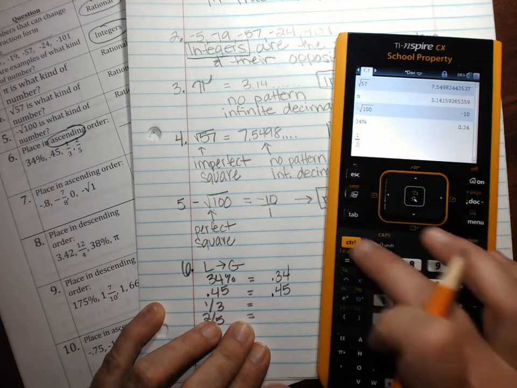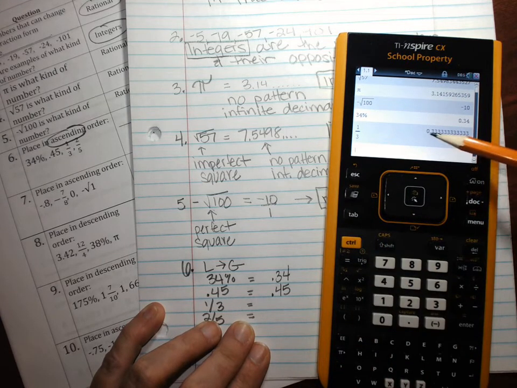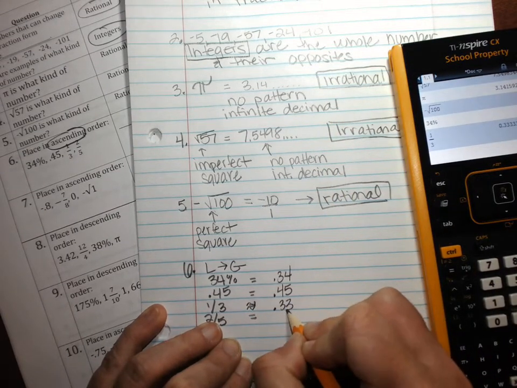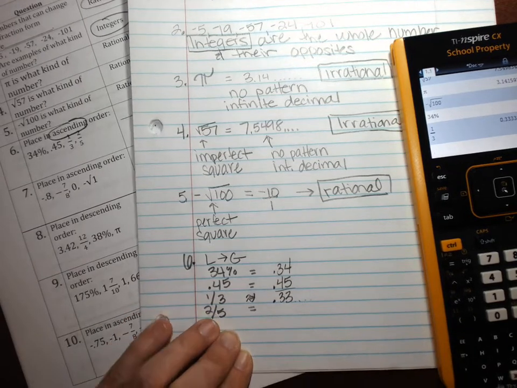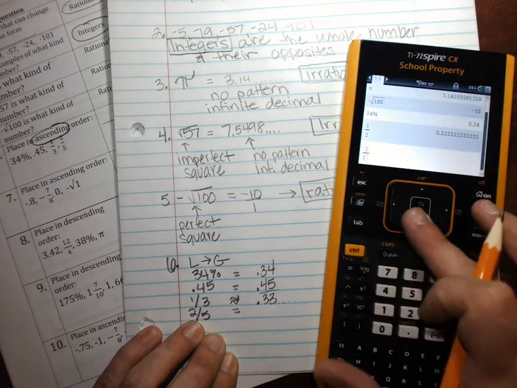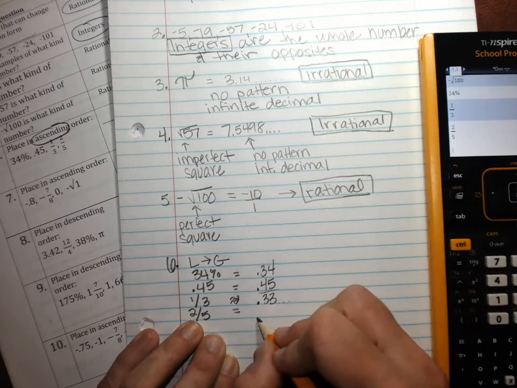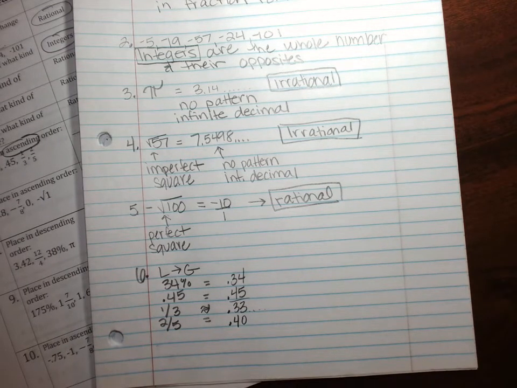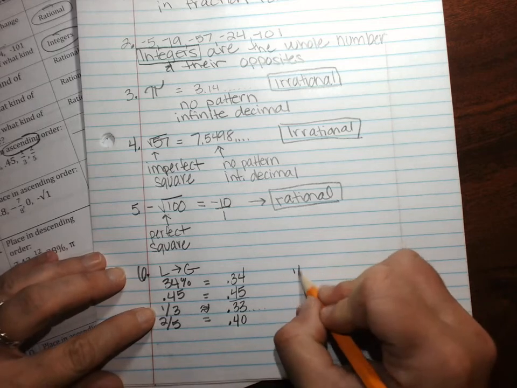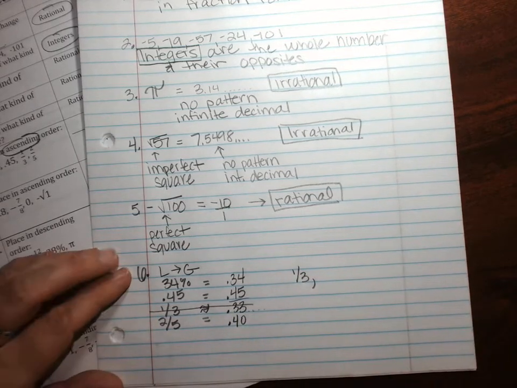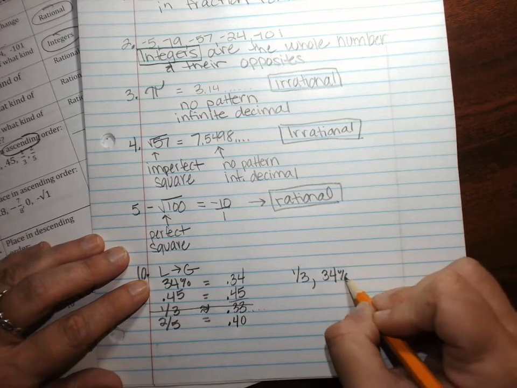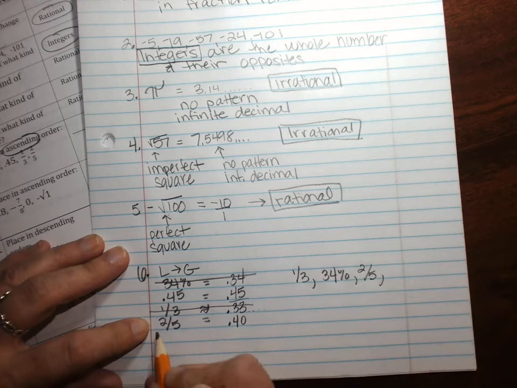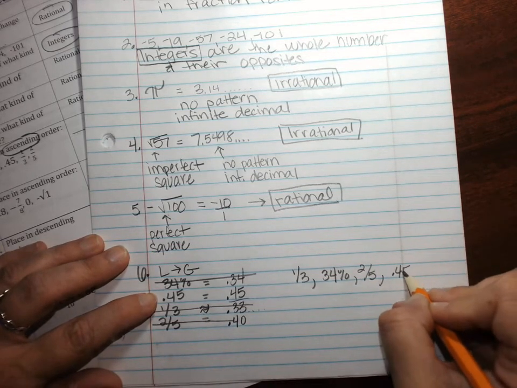0.45 has been done for me. 1/3 is a repeating decimal, but it's rational because you see that pattern. So I'm going to say this is approximately 33 cents, but I do know those 3's go on forever. And then 2/5 is 0.4, so that's like 40 cents. The least amount of money here is 33 cents, which should be 1/3. The next least is 34%. The next is 2/5. And the greatest amount would be 0.45.